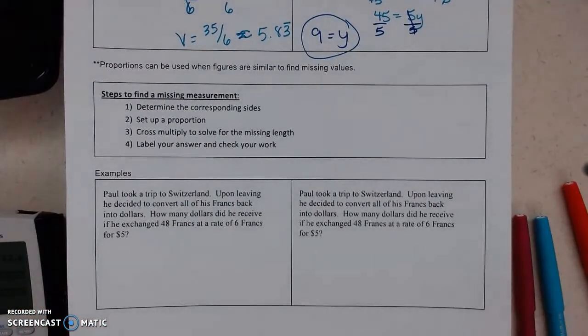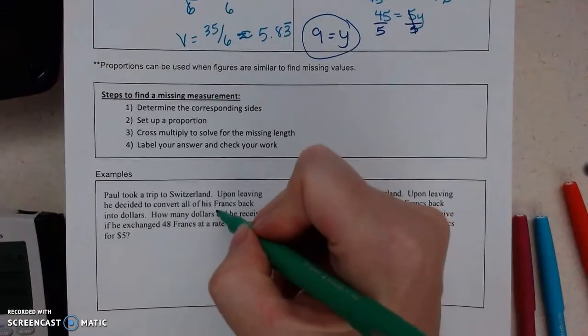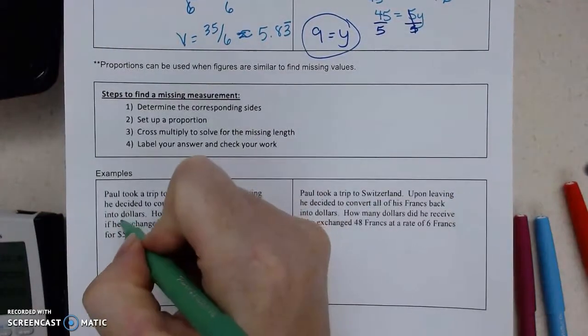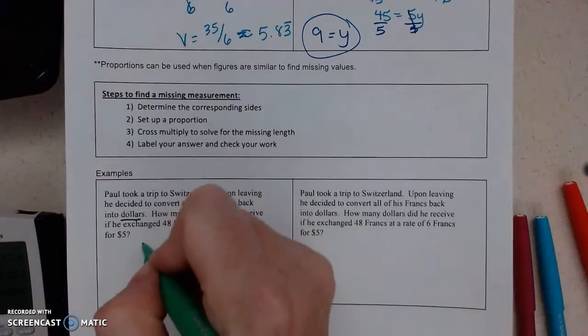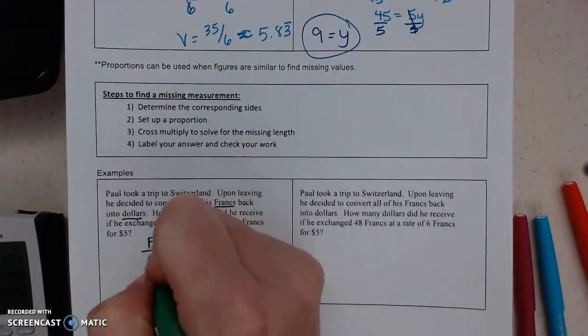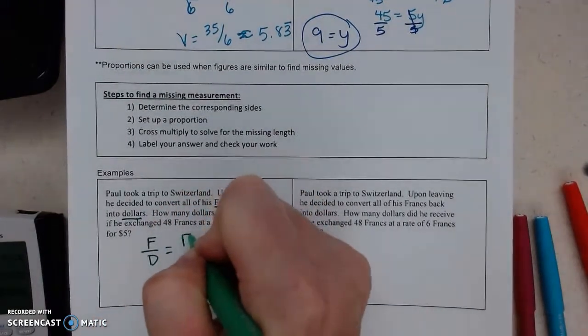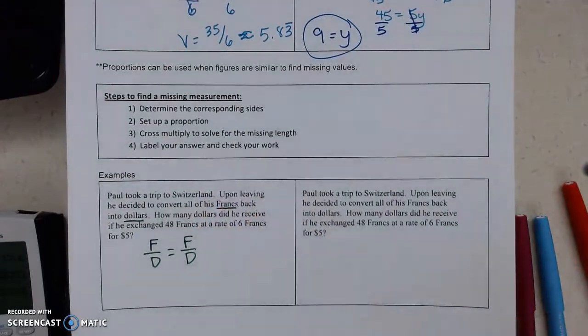You want to read through the problem and see what two items are being compared. So I see francs and dollars. And notice I'm going to have the same problem and we're going to solve it two different ways just to show you there are multiple solution strategies. So the first way is I'm going to take francs and dollars.